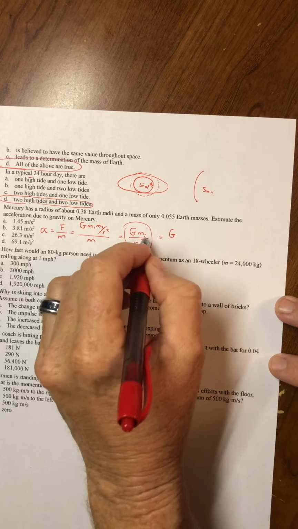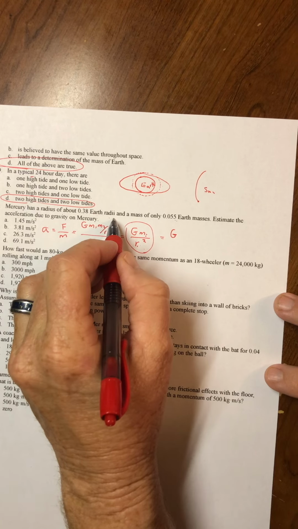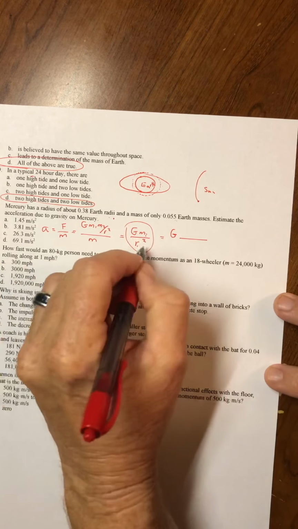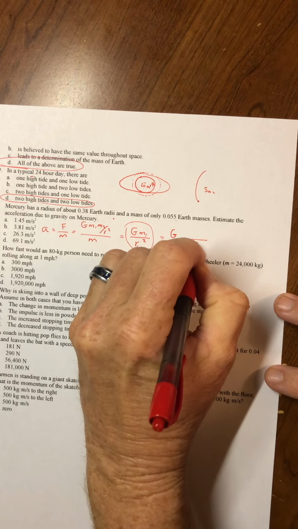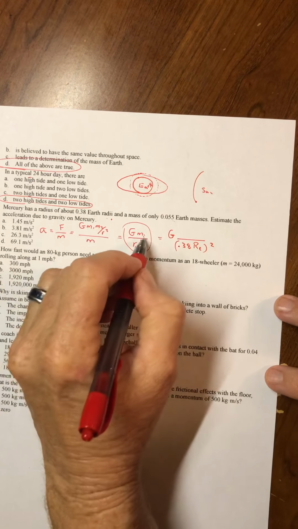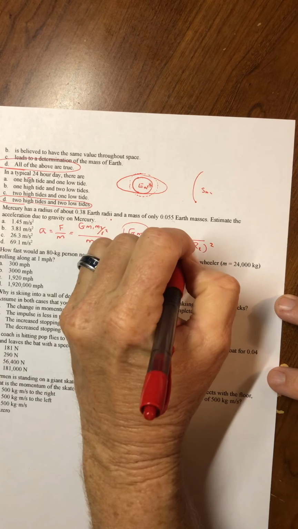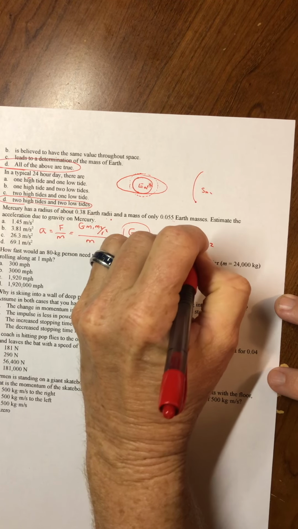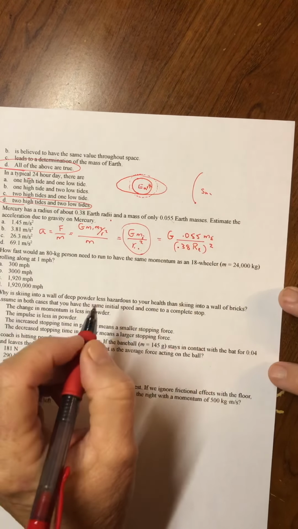No, I can't remember which way I said it. Anyways, it's 38% of the Earth's radius. So downstairs where the distance is, I will go 0.38, and I'll put r sub e, and I'll square it. And up at the top, for the mass of the planet, it says the mass is only about 0.055 the mass of the Earth.